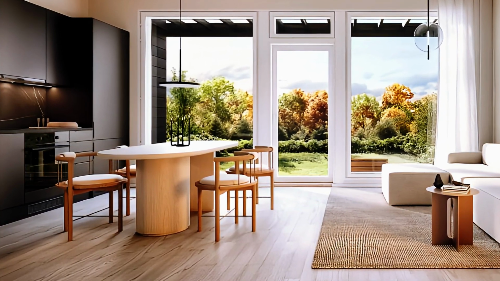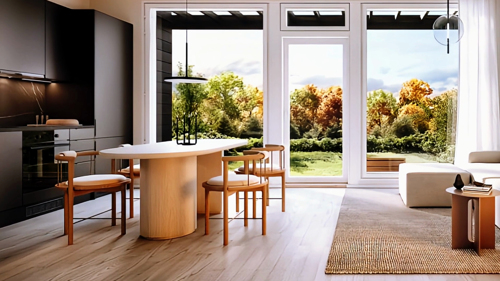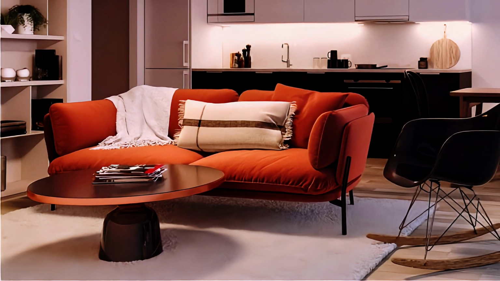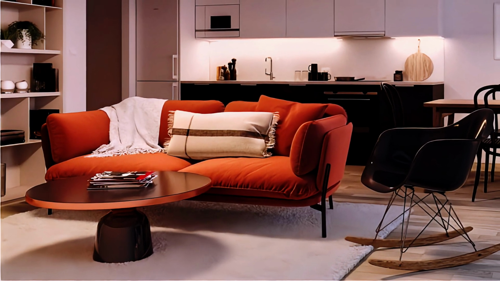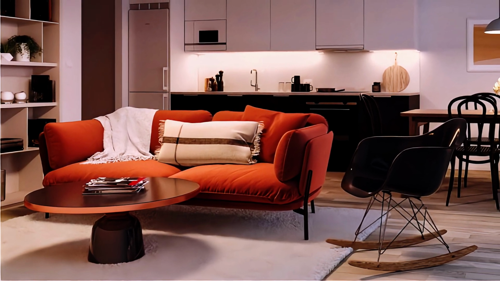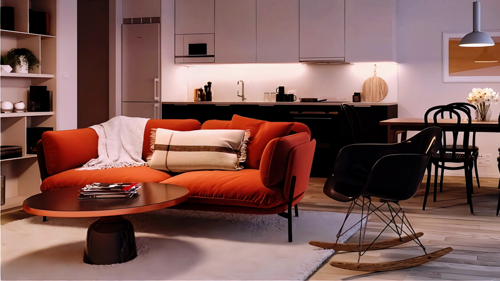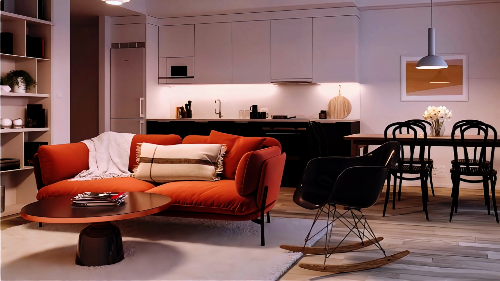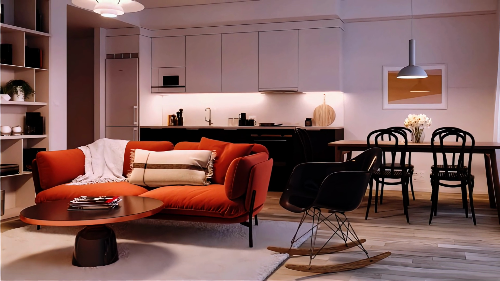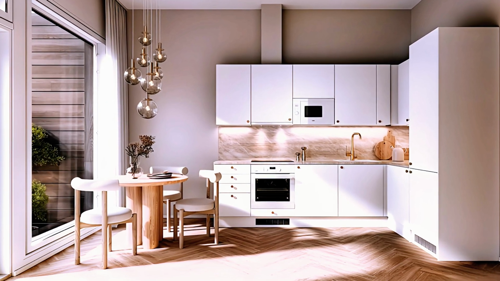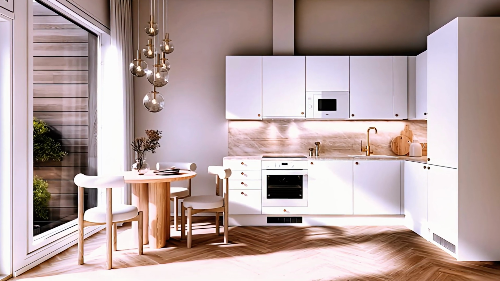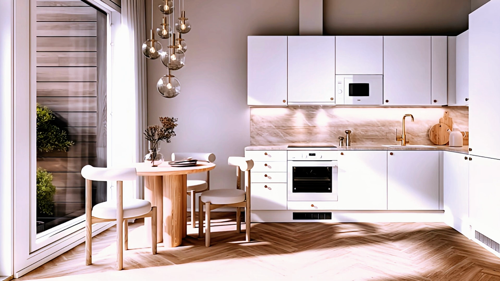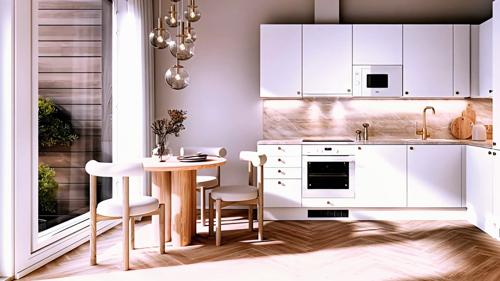But how do you use oval and round form in your interior design? What are the best elements to incorporate these shapes? And how do you mix and match them with other shapes and styles? That's what I'm going to show you in this video. I will give you some examples of how to use oval and round forms in different elements, such as coffee tables, dining tables, paintings, chairs, armchairs, and sofas. I will also explain why oval and round forms are beneficial for your interior design and how to choose the right ones for your space.